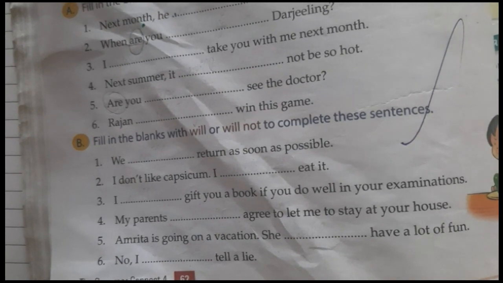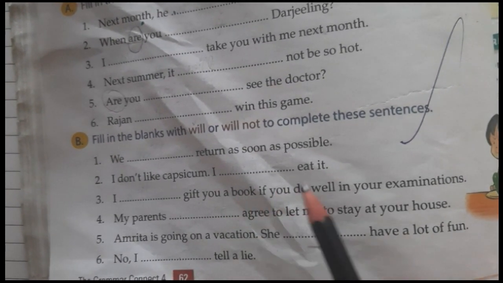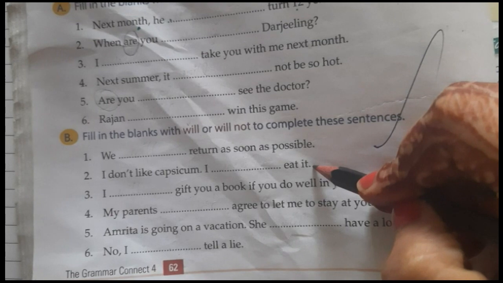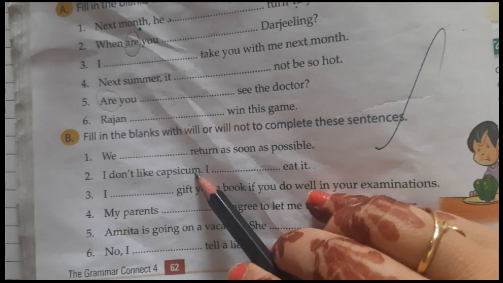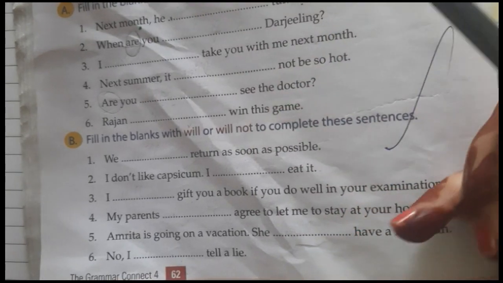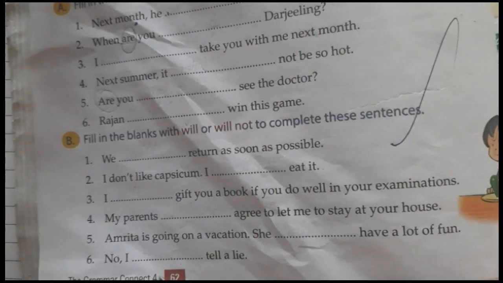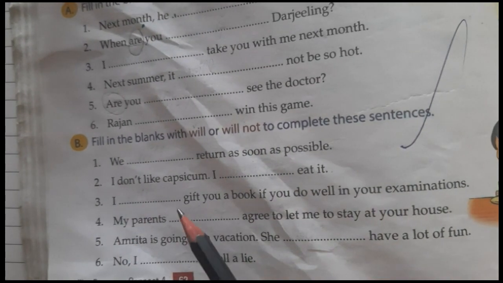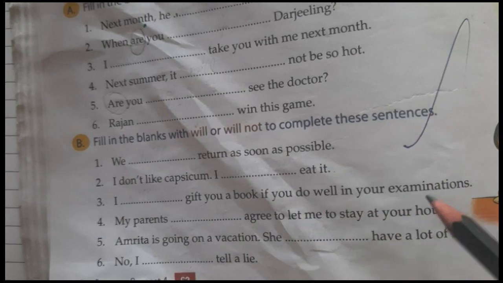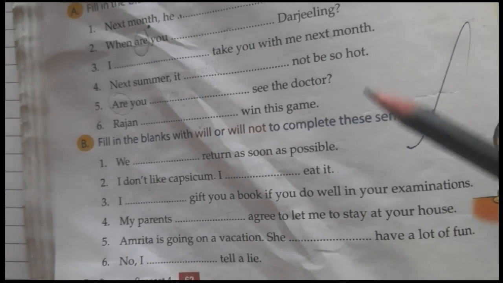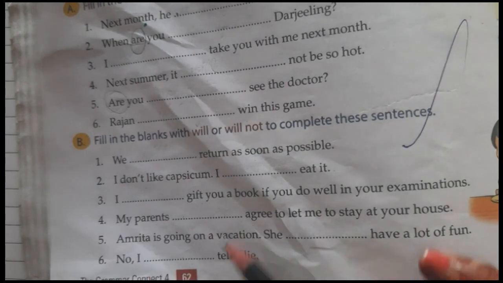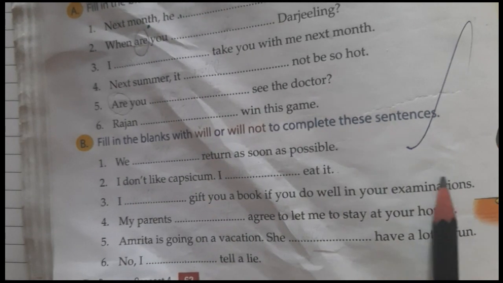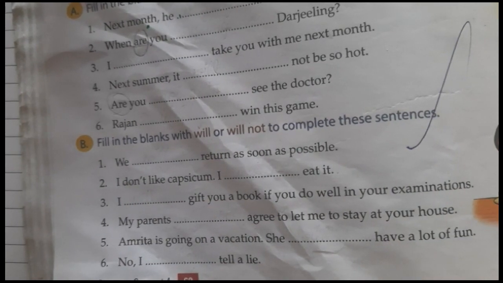Now number 2, I don't like capsicum. I dash eat it. Now capsicum, eat it means eat capsicum. So now see the logic. When I don't like capsicum, will I eat it or will not? Yes, it's very simple. The logic says, I will not eat it. Number 3, I dash gift you a book if you do well in your examinations. So what should it be? Very good. This exercise is really simple for you, dear children. So I will gift you a book if you do well in your examinations.